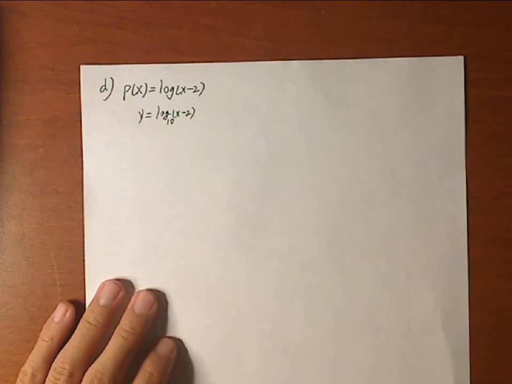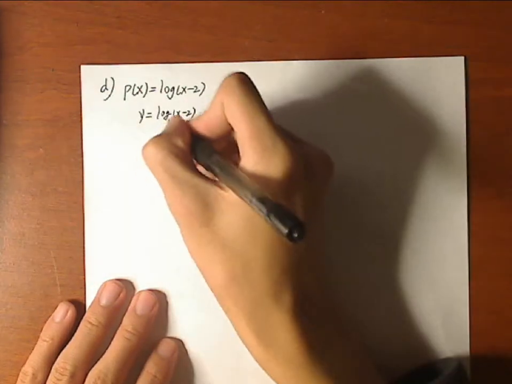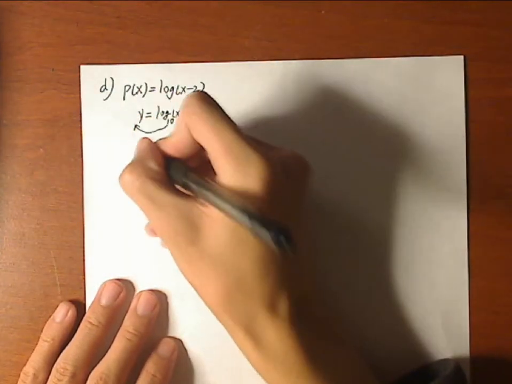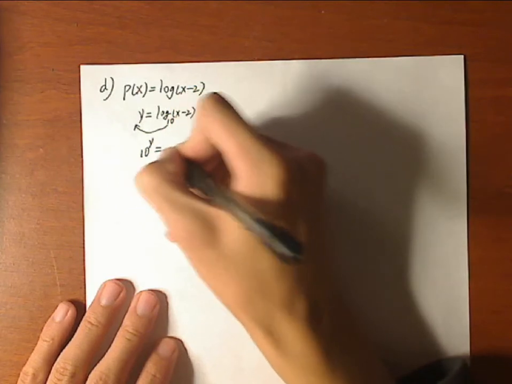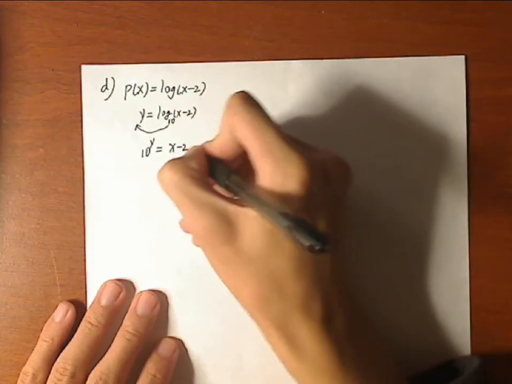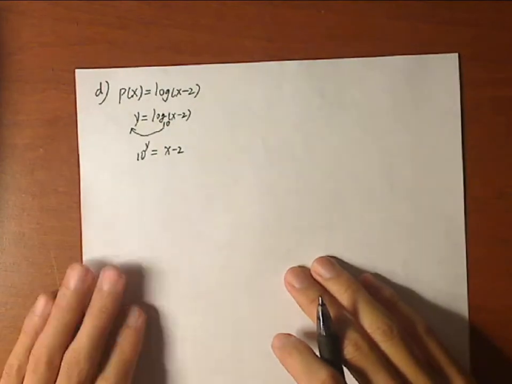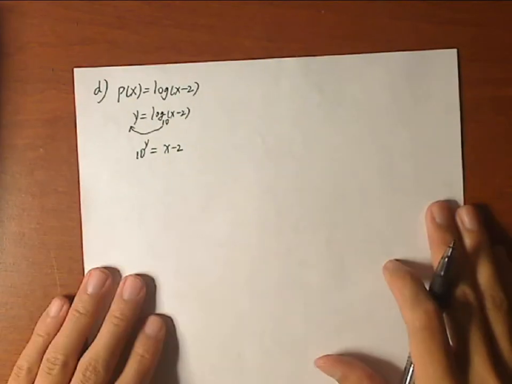There's a transformation of the logarithmic form that allows you to do this. So this equation you can write as another equation: 10 to the y power equals x minus 2.